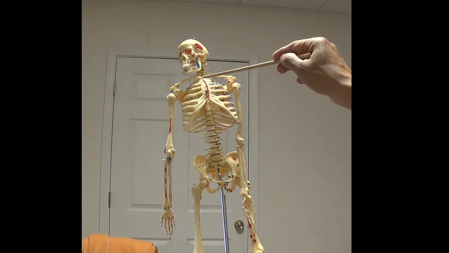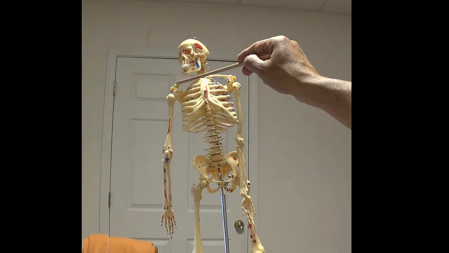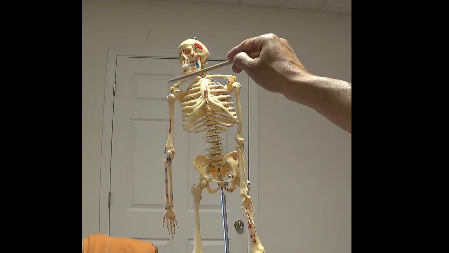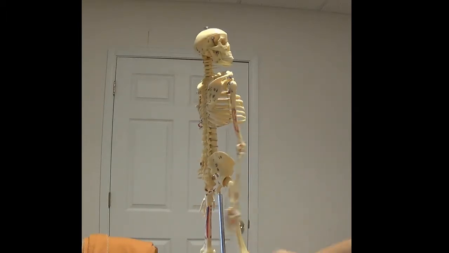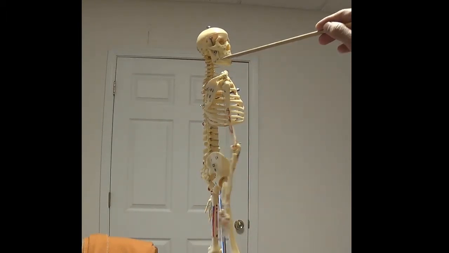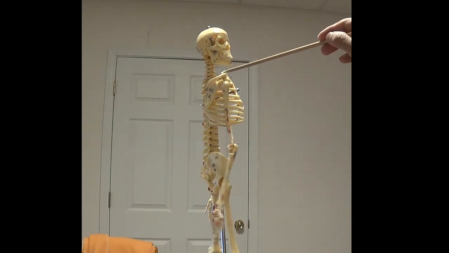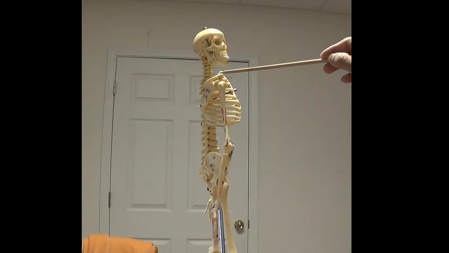And this joint between the clavicle and the acromion of the scapula, this part of the scapula is called the acromion, is called the acromioclavicular joint.